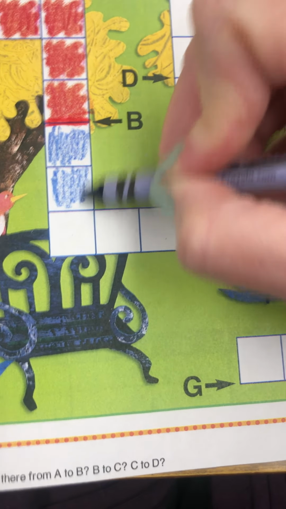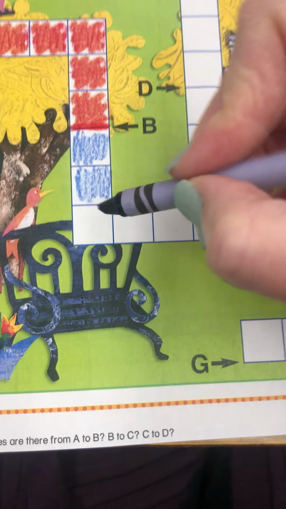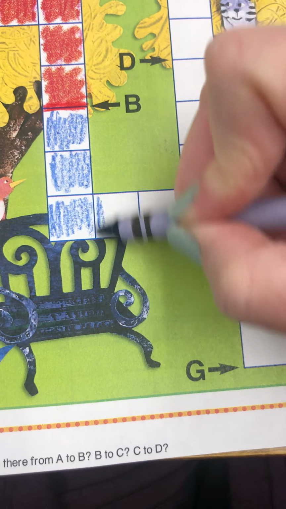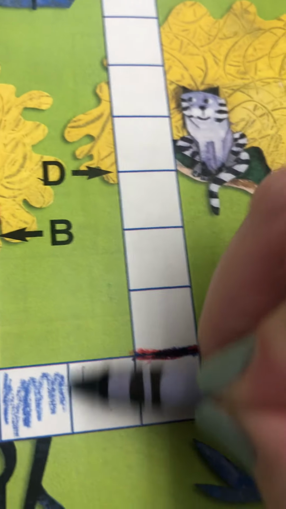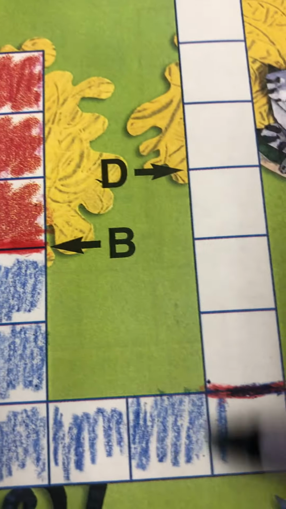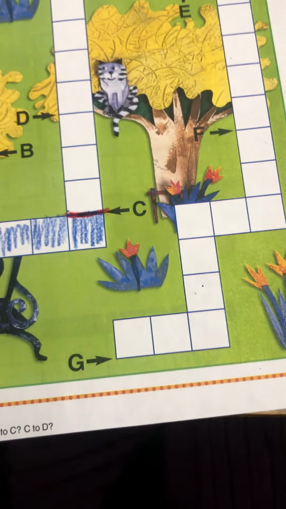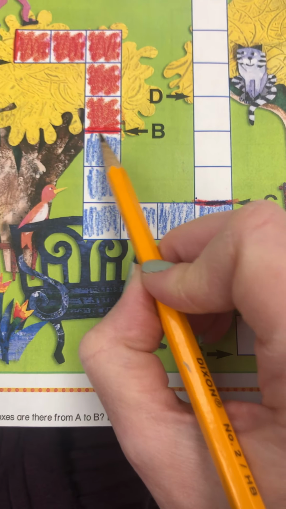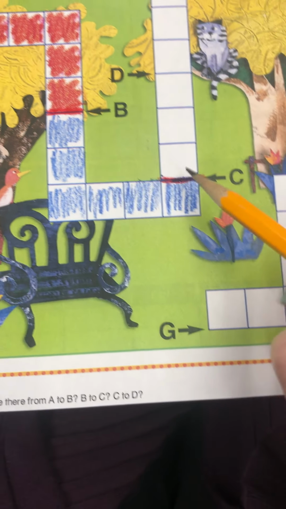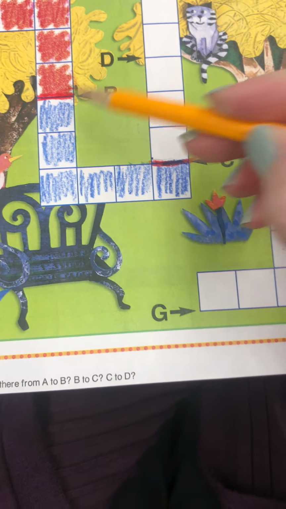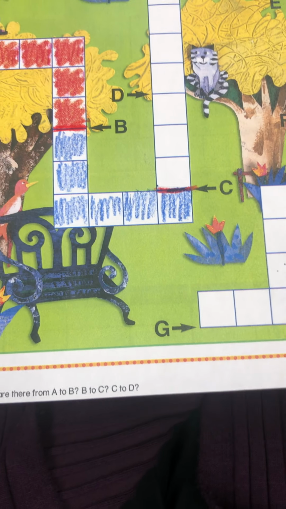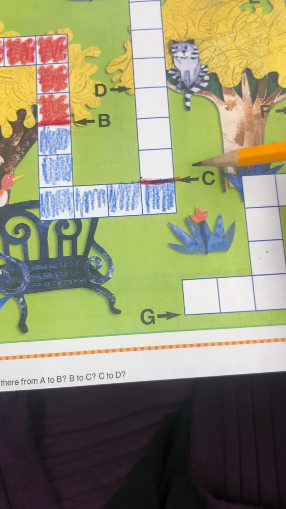1, 2, and you don't have to color in every little white space. 3, because we're not coloring a picture. 4, 5, 6. Okay, let's count that again. So we're going from point B, which is this line, to point C, which is this line. 1, 2, 3, 4, 5, 6. We colored in 6 boxes, or it took the girl 6 steps to go from point B to point C.